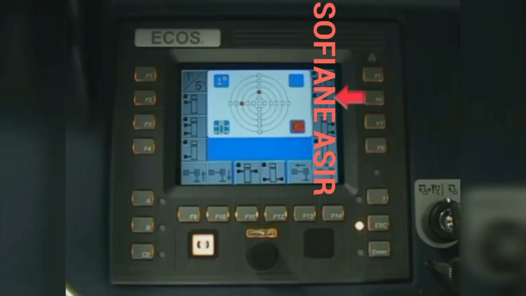Button F6 with symbol preselects the front right outrigger beam or cylinder. Button F7 with symbol preselects the right outrigger cylinders. Button F8 with symbol preselects the rear right outrigger beam or cylinder. Button F9 with symbol selects retract outrigger cylinder. Button F10 with symbol selects extend outrigger cylinder.